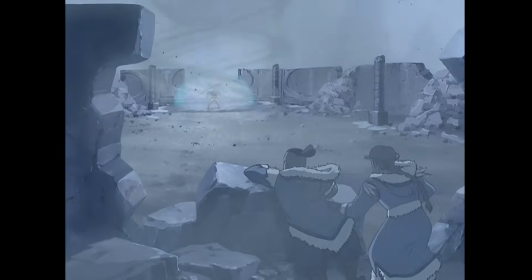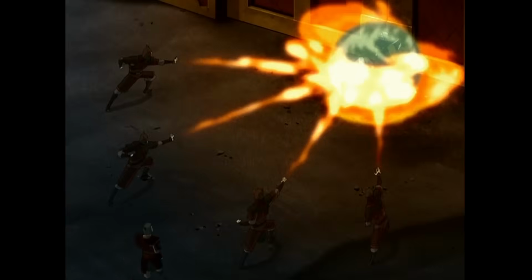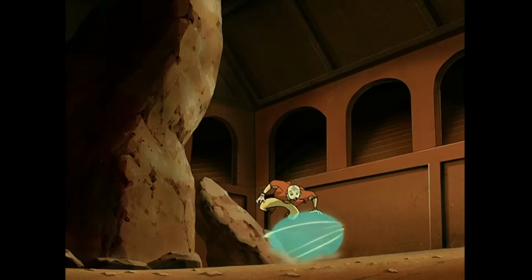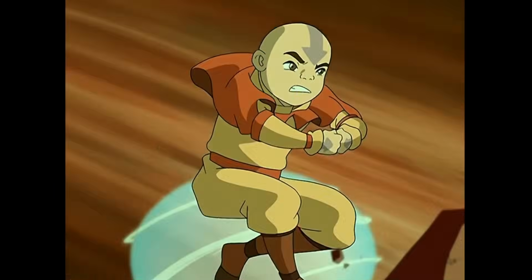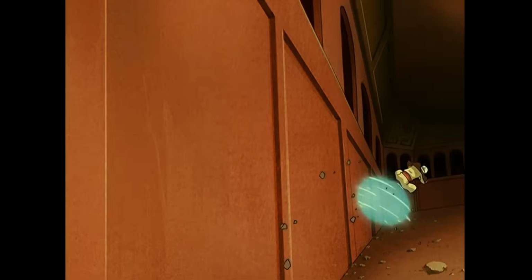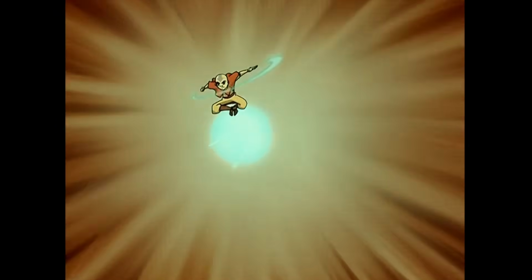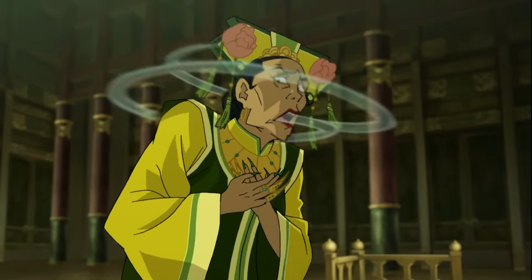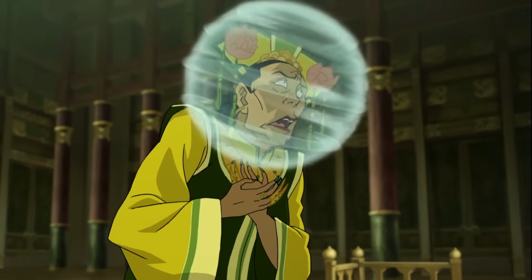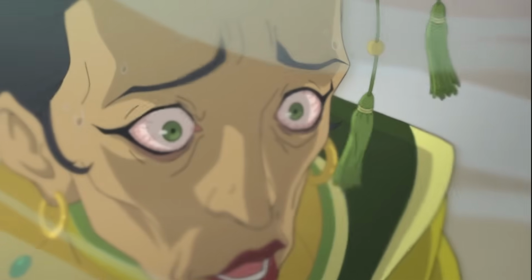One technique I do want to highlight though is the airball. This is a technique that allows airbenders to create a ball of wind, and it is surprisingly versatile. It's the basis of the air scooter technique Aang invented and then used throughout the series. And it's also the technique that allowed Zahir to kill the Earth Queen. So that should show how versatile it is.